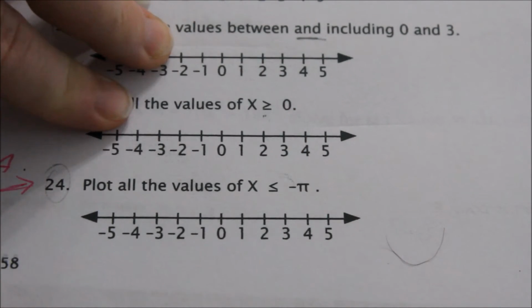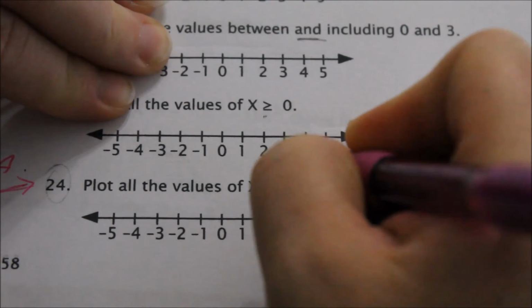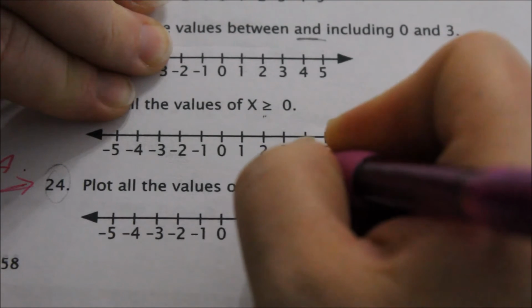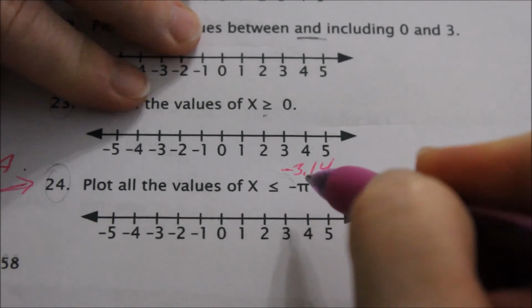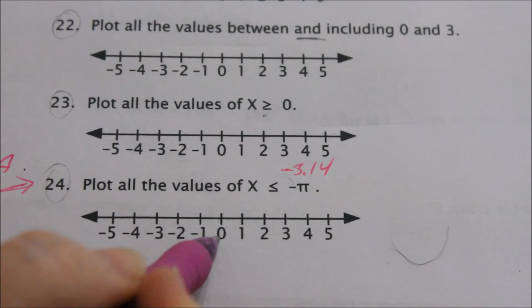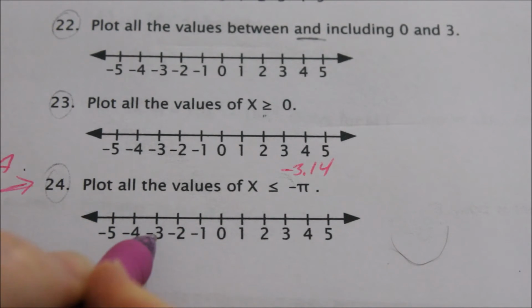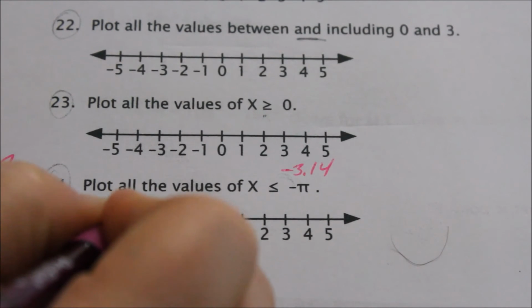Well, determine what is your value of pi. Pi is 3.14. That's good enough to use for here. We want negative that, so negative 3.14. So go plot negative 3.14 on your number line. Here's 0, negative 1, negative 2, negative 3. We want negative 3.1, so we are past negative 3, somewhere like right in here, and we want to be equal to that, so we close the circle.